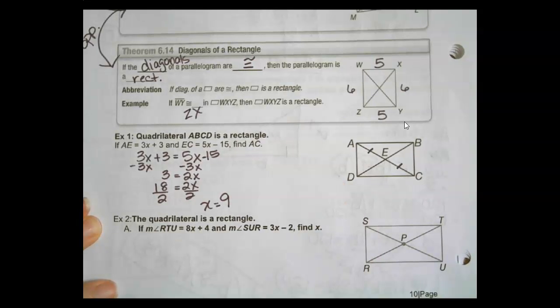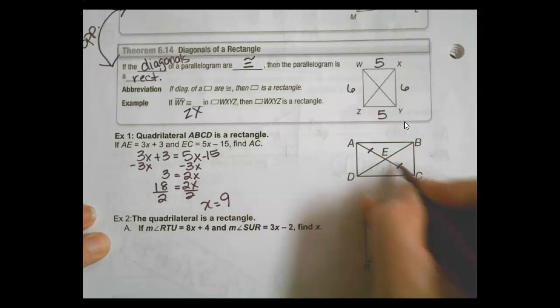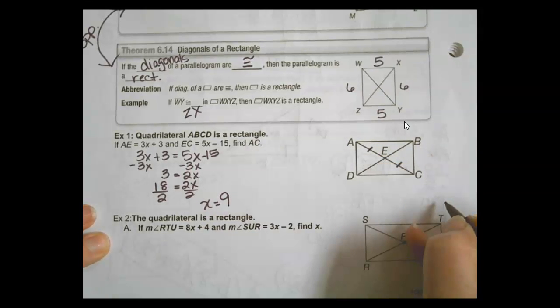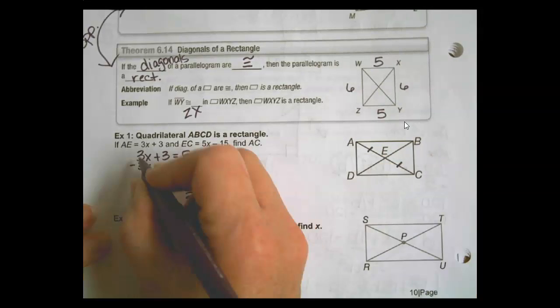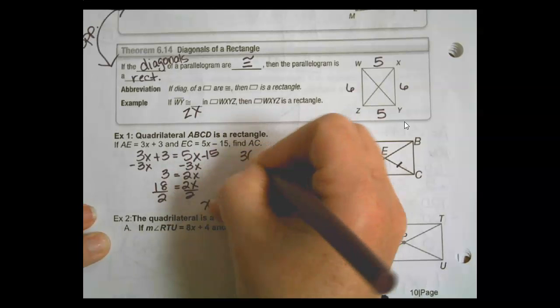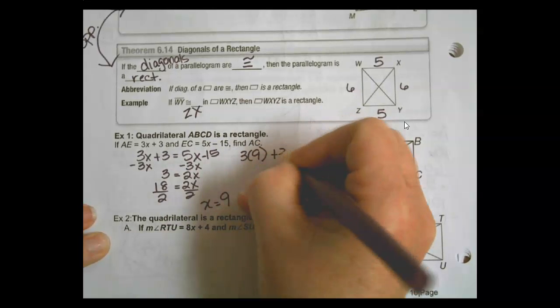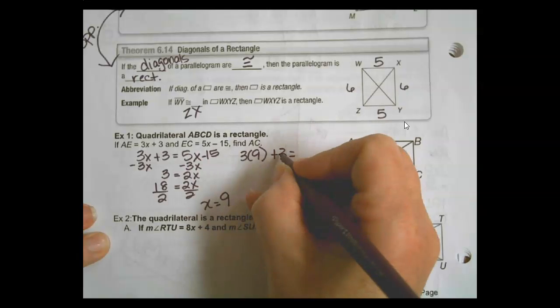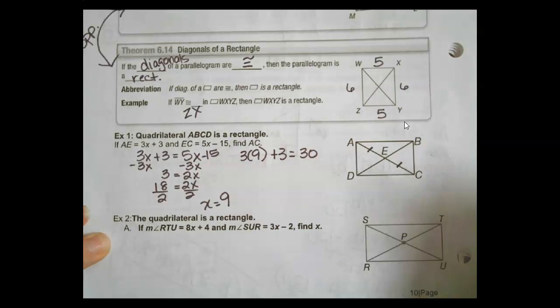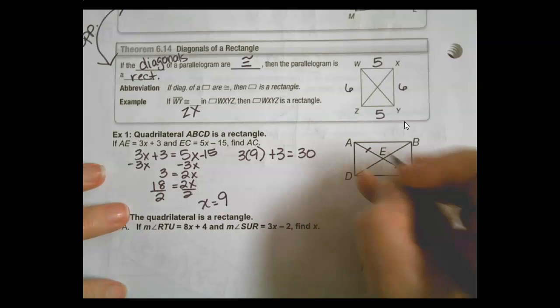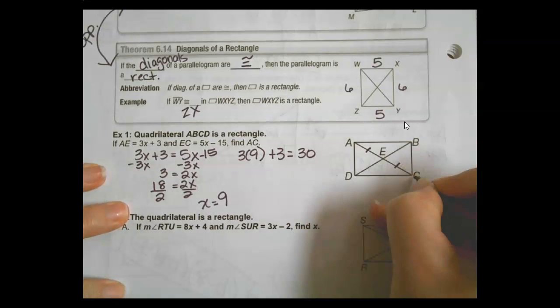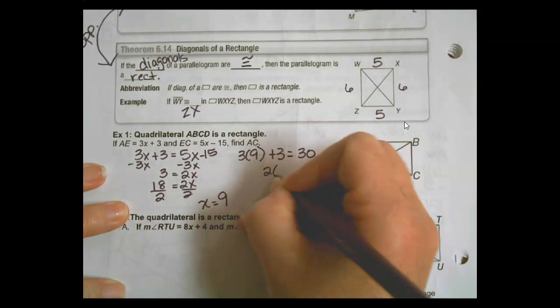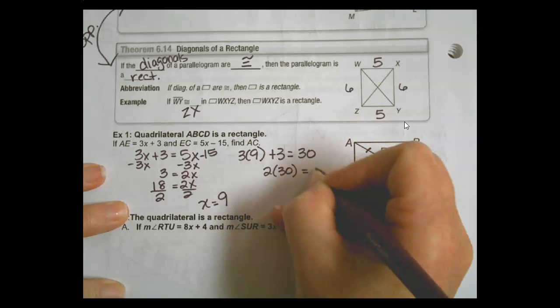Well, that's not what it's asking. It's asking for this whole thing. So now we need to substitute that 9 here. What is that? 27, 28, 29, 30. And then we have 2 of those, right? So this part is 30, this is equal, so 2 times 30 equals 60.